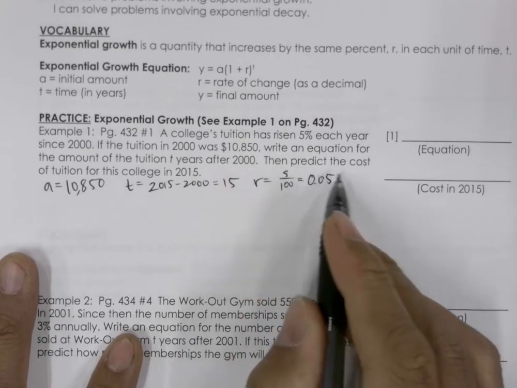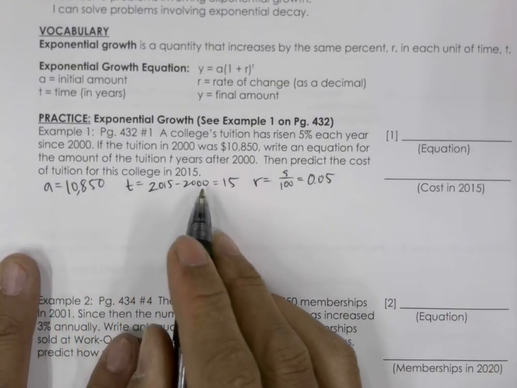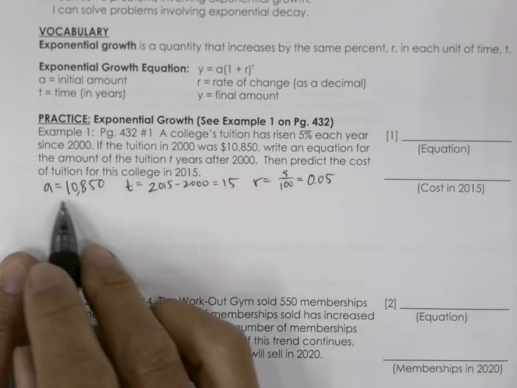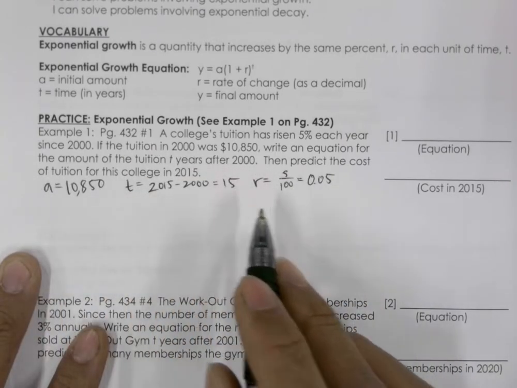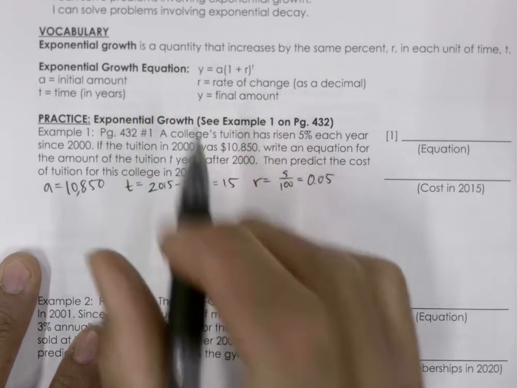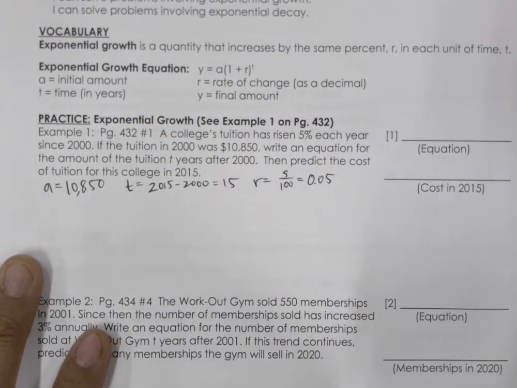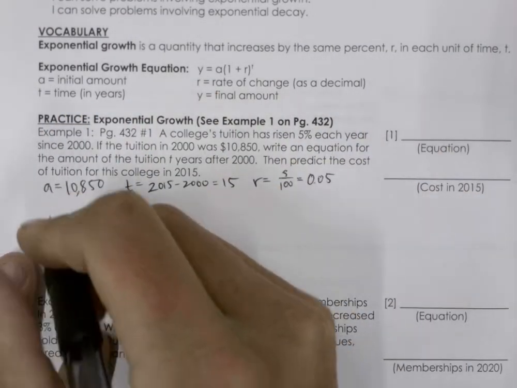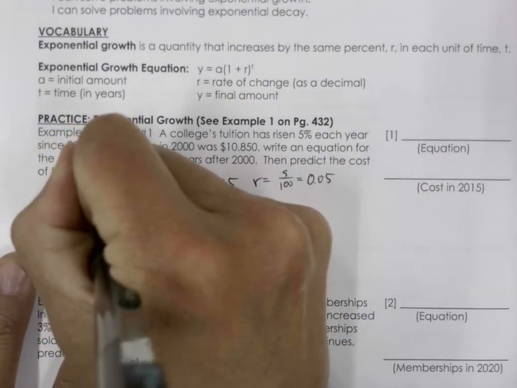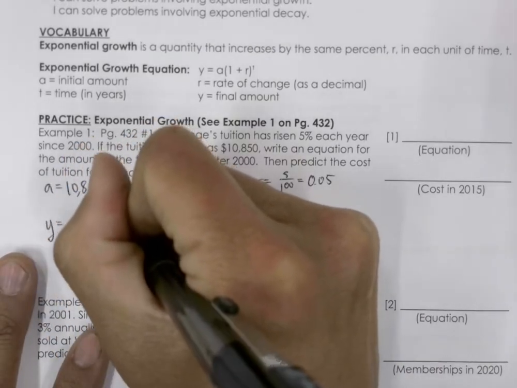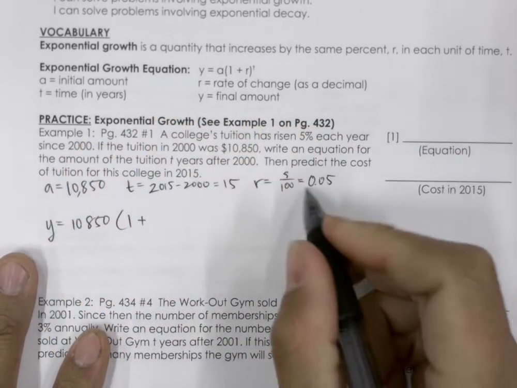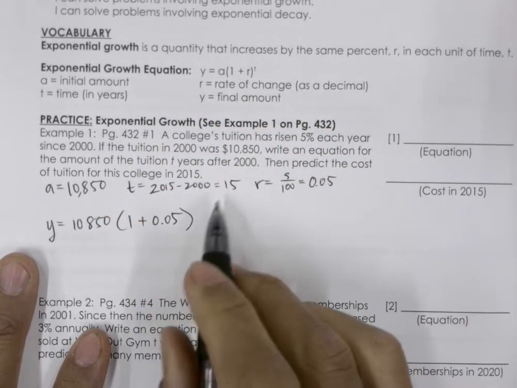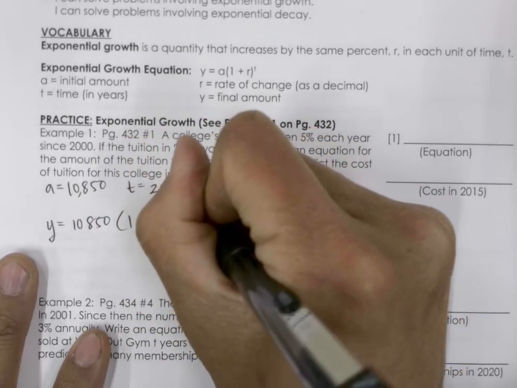Now we want to predict the cost of tuition for this college in the year 2015. How do we do that? We substitute all of these values for a, t, and r into our equation, and we calculate y. Let's do that now. We'll set y equal to a, 10,850, times the sum of 1 plus r, which is 0.05, all to the power of t, which is 15.